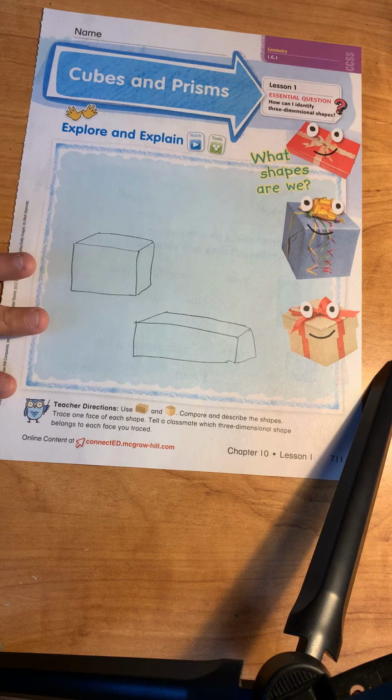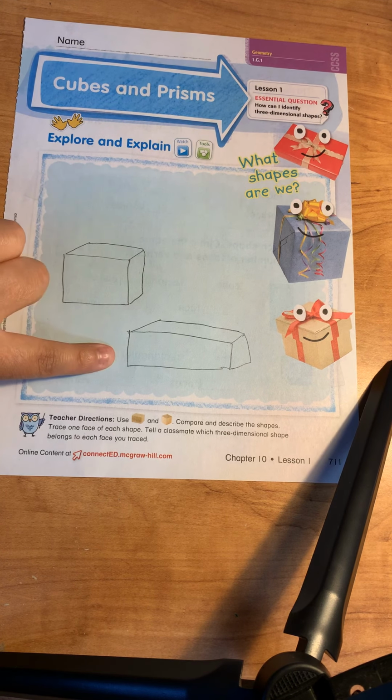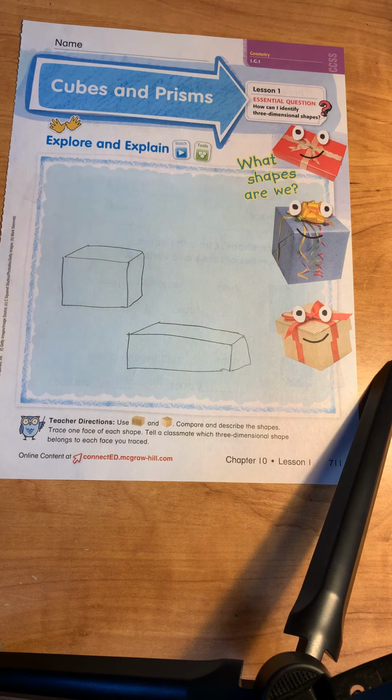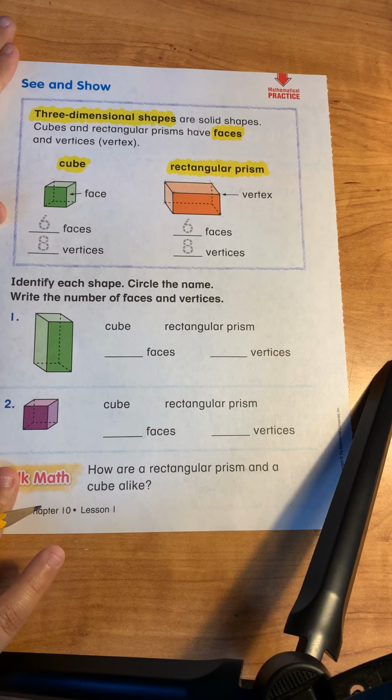Okay, so I want you to look at both shapes, and I want you to say what differences you see with a cube and a prism. What are some of the differences that we see in them? You might want to count the sides, maybe the vertices, and try and talk about what differences or what similarities, what are some things that kind of look the same. All right, so now I'm going to turn the page, and I would love for you guys to follow along with me on the reading.